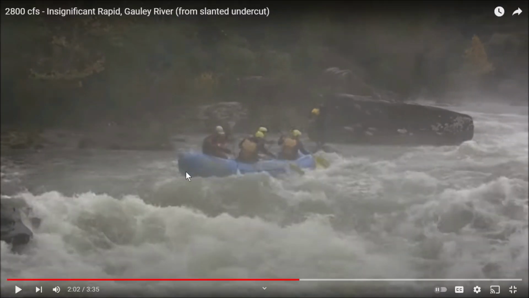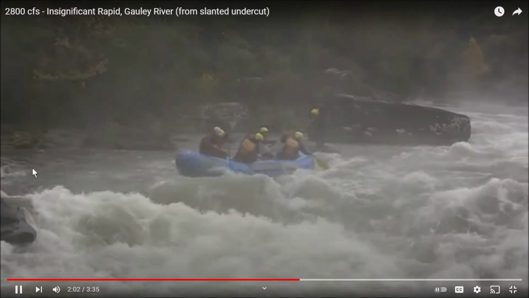So here's your nasty ledge. Now, they just totally luck out that no one fell out. And if someone falls out, it's the Gauley. You know what I mean? Whatever. Plenty of people have swum Insignificant, but it's just a crappier swim. You might get underneath the undercut. It's just more dangerous for sure. Scary situation here.